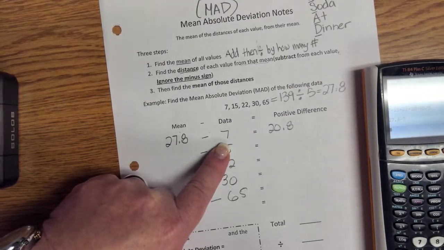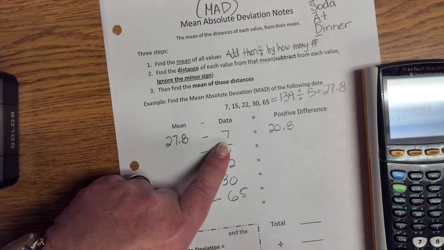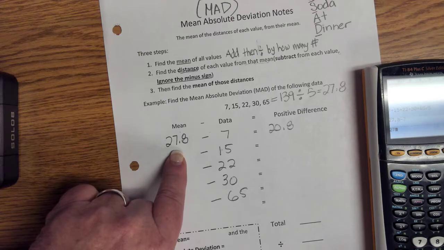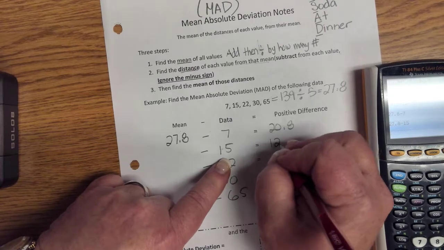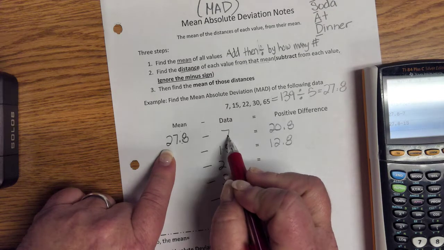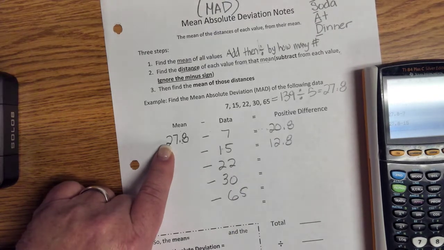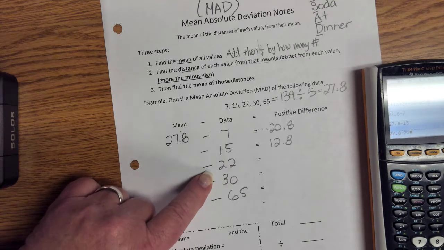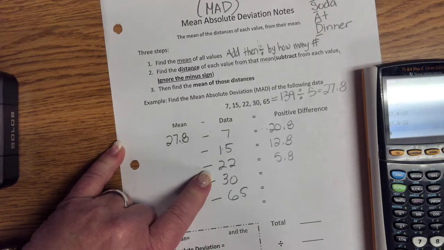You will write it down. If you think you're going to do all the work in the calculator, it's going to get confusing. I will insist you write it down. Then 27.8 subtract 15. So what you're doing is finding the distance that number 7 is from the average. That tells you how close your data is together. Minus 22, and you get 5.8. Be careful, keep your decimals lined up.